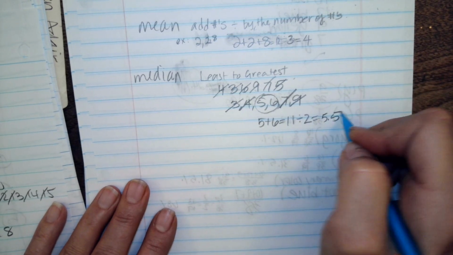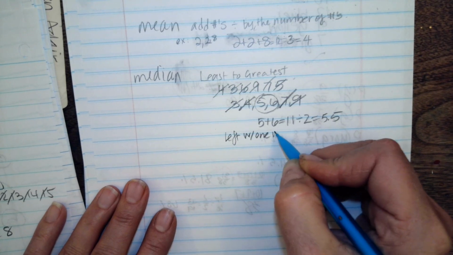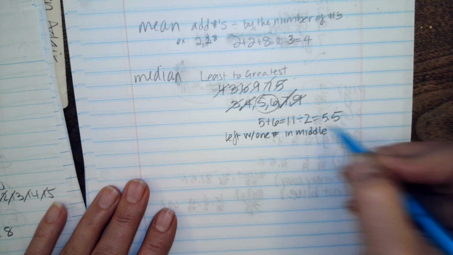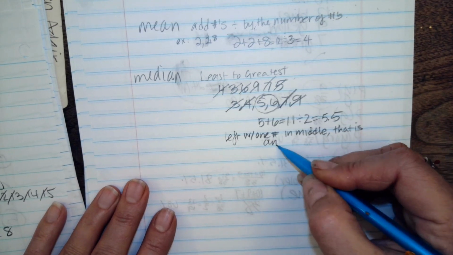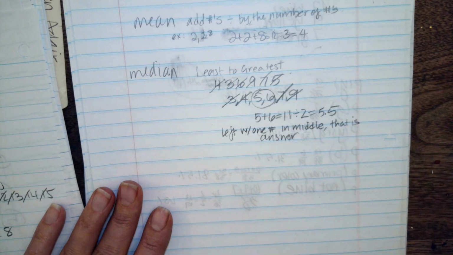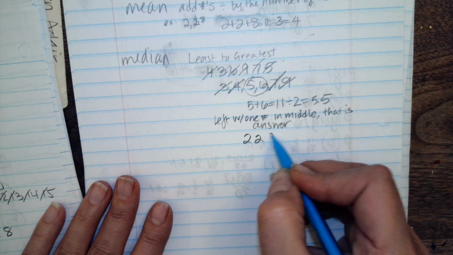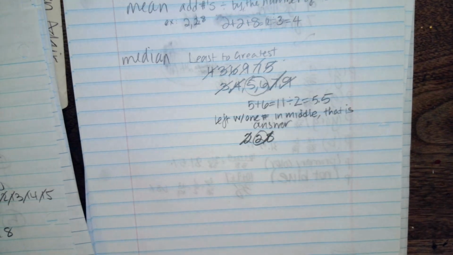If you're left with 1 number in the middle, then that is your answer. So for this one, 2, 2, and 8, that would be your median.